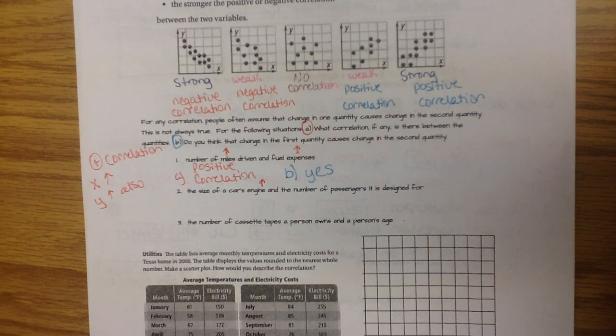So like a bigger engine, but it might be a truck, and a truck might not hold as many people as, say, a minivan, which would have a smaller engine, or a semi-truck would have a very large engine, but it's only designed to carry few people.